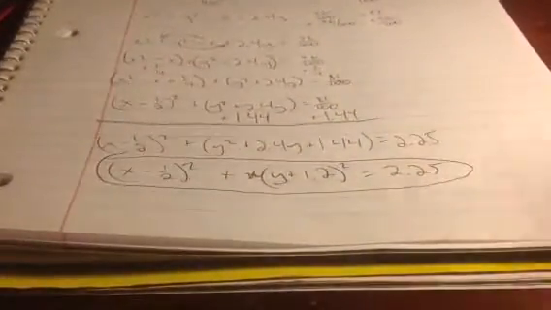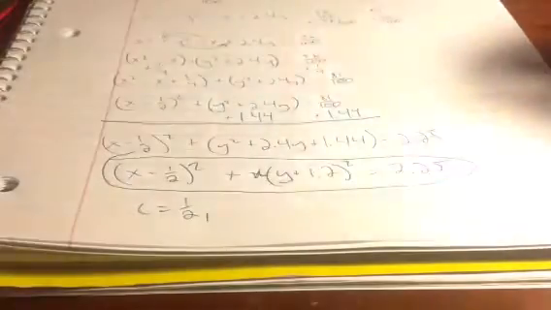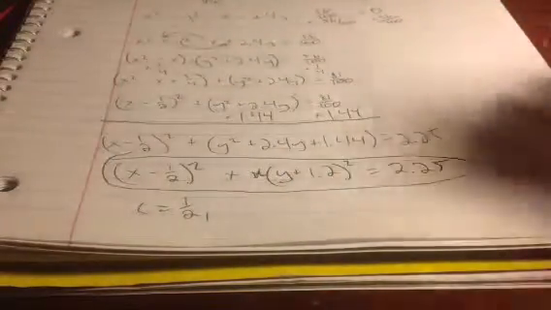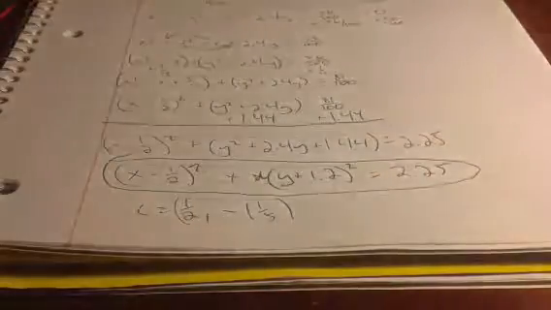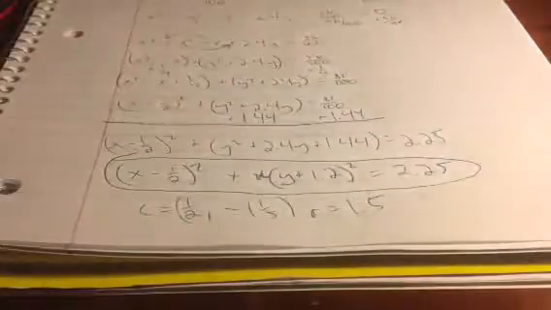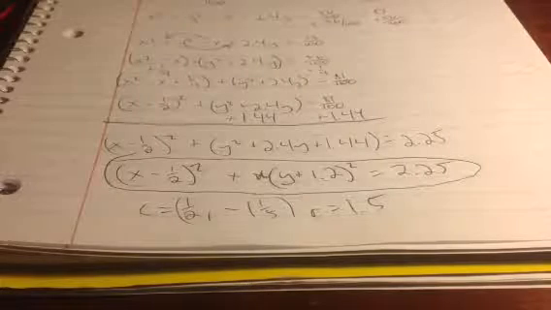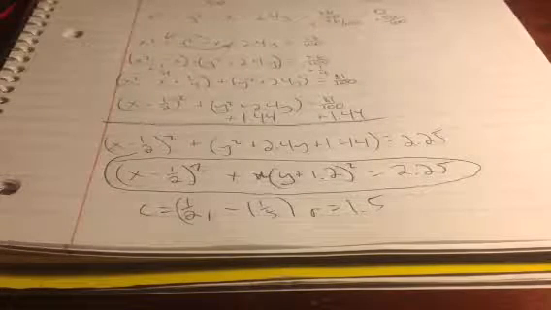And from this equation, we can find that the center is equal to 1/2 comma, it'll be -1 and 1/5, I think. Yeah, -1 and 1/5. So that's the center of this circle. And the radius of the circle is going to be the square root of 2.25, which is 1.5. So there's the standard equation of the circle. There is the information you can glean from it.